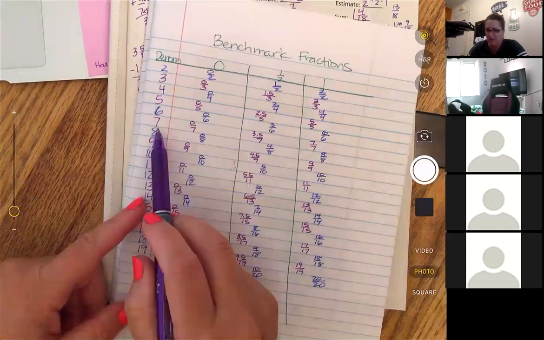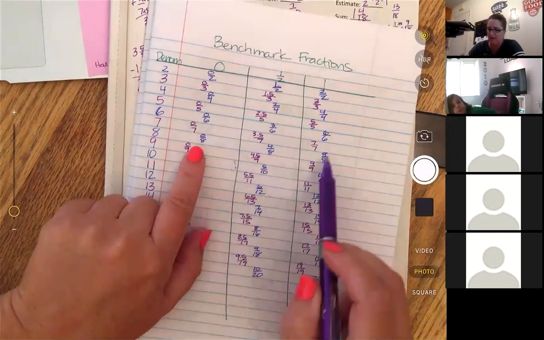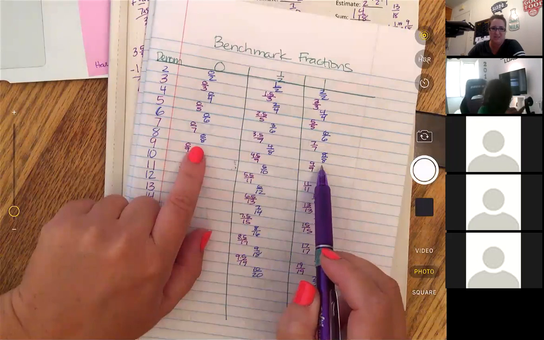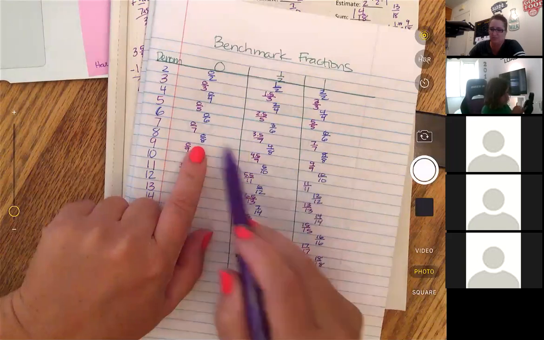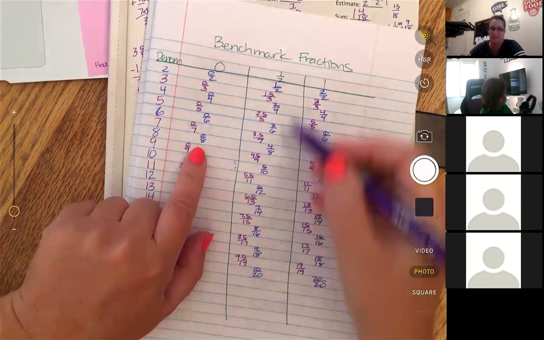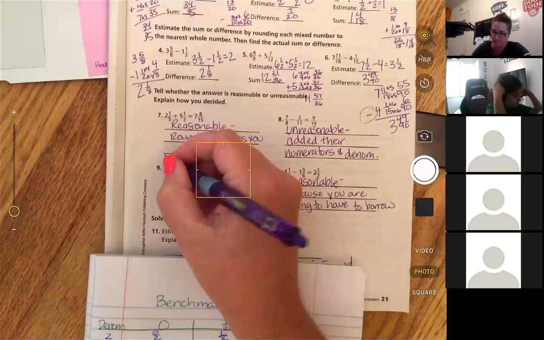So 3/8, is that closer to 0/8, 4/8, or 8/8? What do you think, Emily? 3/8. Is 3 closer to 0 or closer to 4? 4/8, yep. And 4/8 is the same as a half. So 3/8 is going to round to a half.